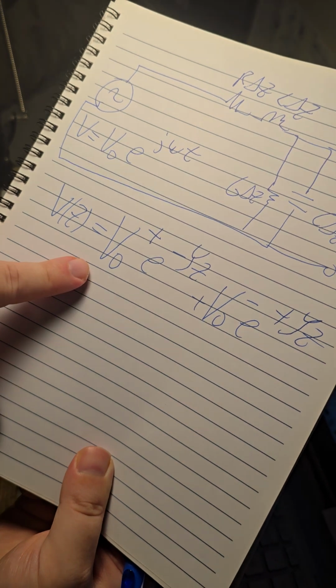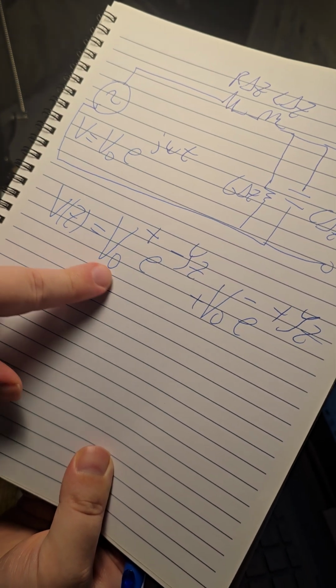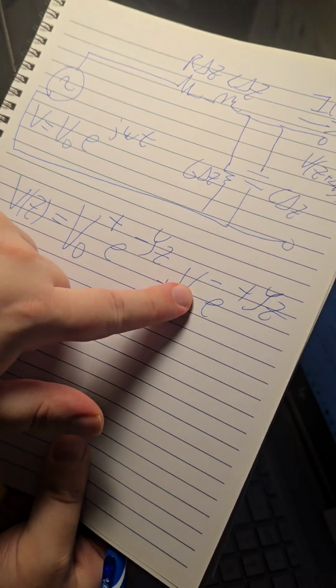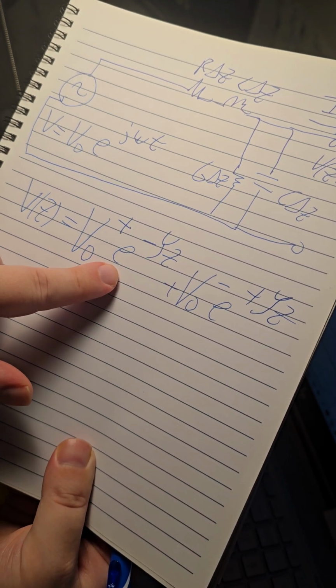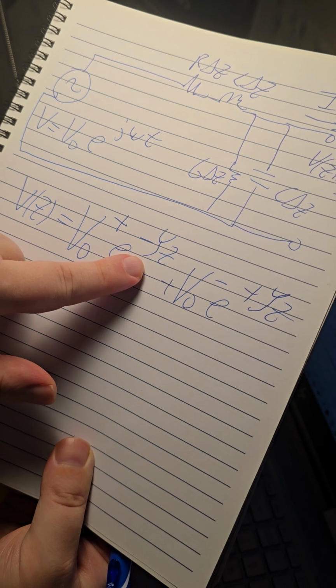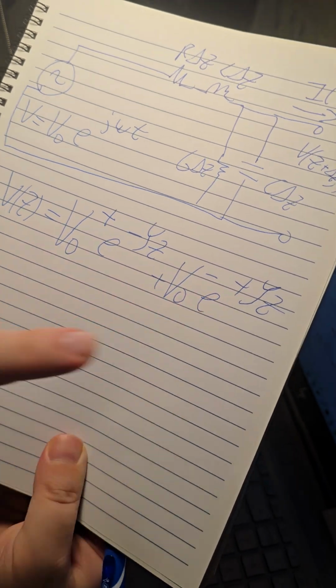So the formula is the positive wave, V0 plus, the negative wave, V0 minus, and this is the shifter, e^(-γz) and e^(+γz).